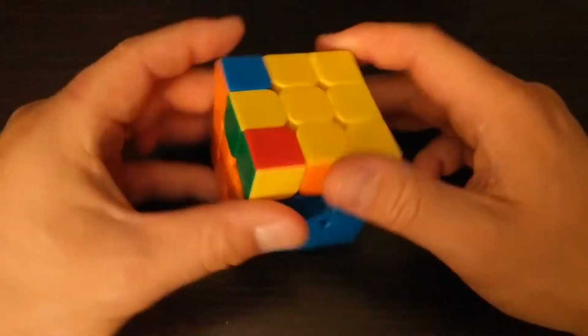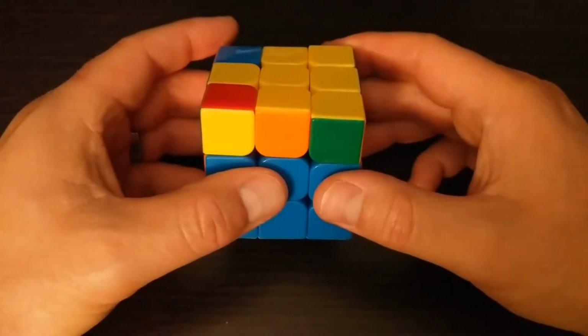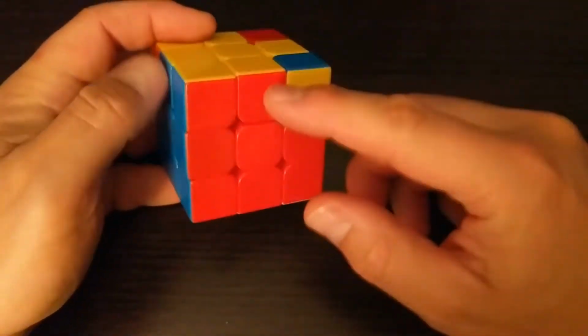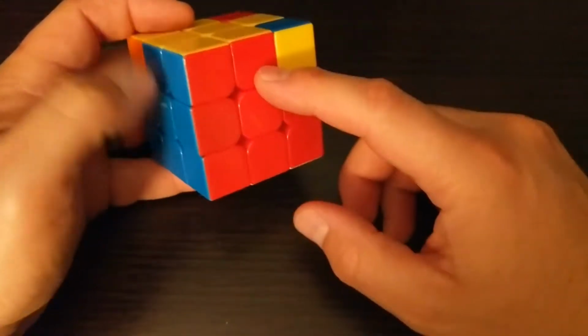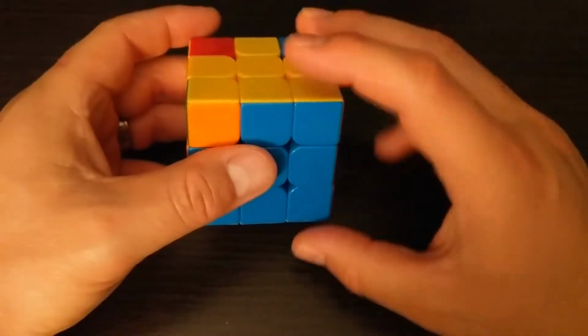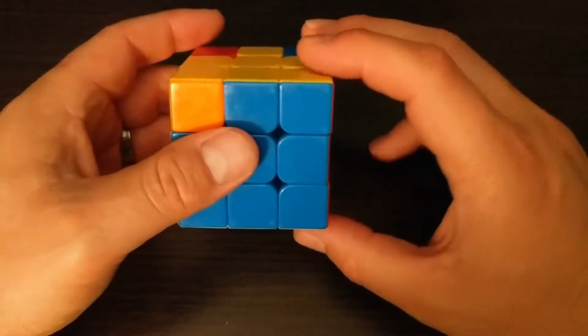So to start, you just kind of move this top layer until you find a couple matches. Cool, so here's one. Okay, I have red and blue. However, it can also be a little different. Let me see if I can get that case for you guys.